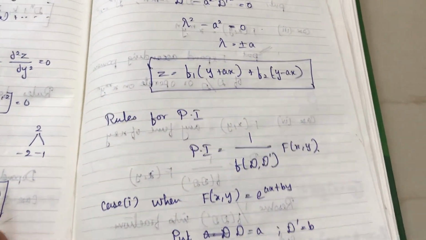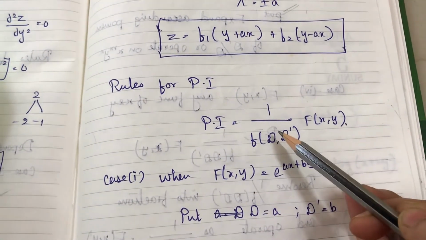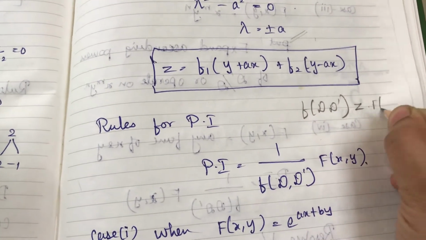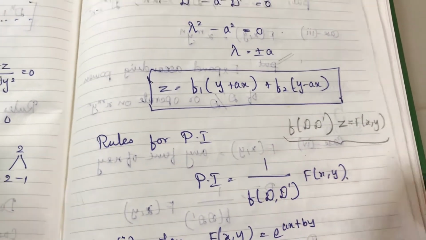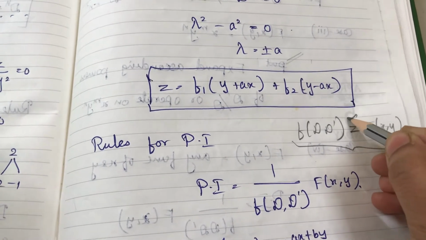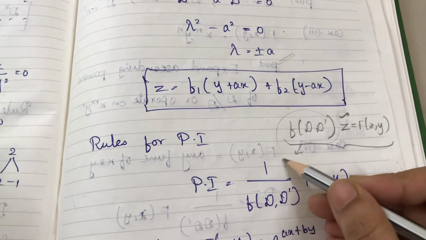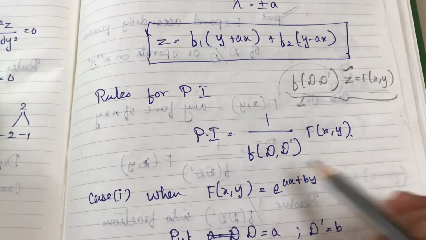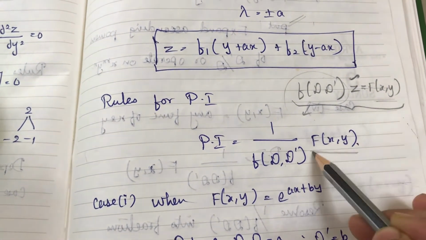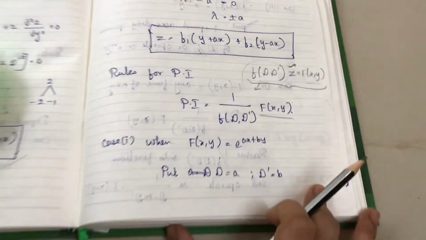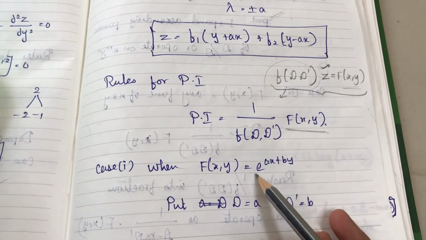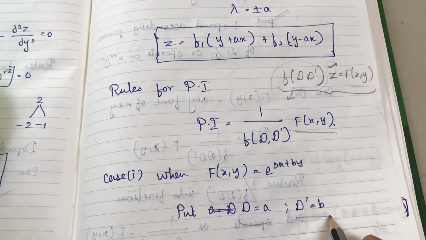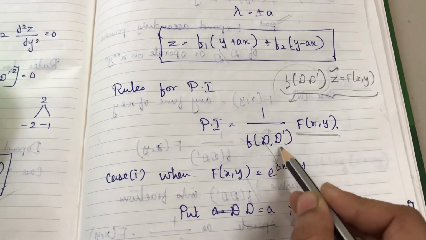Next, there are some rules for the particular integral. Let's see that. Particular integral means we have f(D, D') into z equal to f(x, y), the function as you have seen. Here just omit this z and take this part as 1 by f(D, D') into f(x, y). This is the particular integral. Depending on this function f, we have some cases. If this function is e power (ax + by), we just need to replace D as a and D' as b. So just remember, D as a and D' as b.